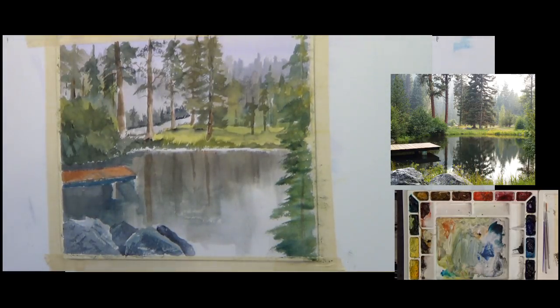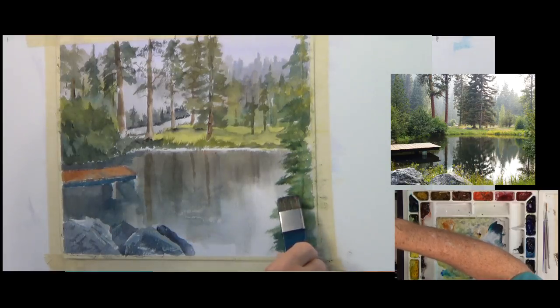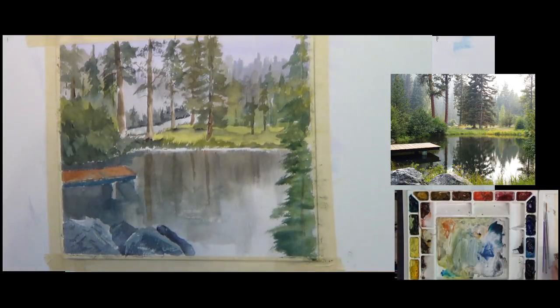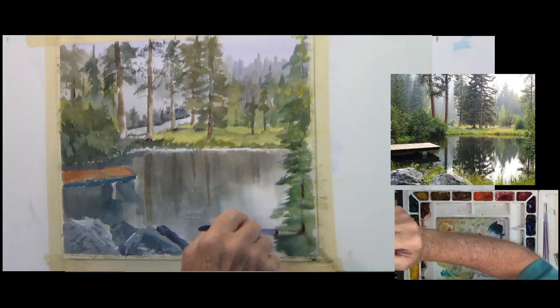Oh, did I leave the palette? Okay. Okay, there's at least a good solid tree trunk going up the middle of this thing. Pick up some of my browns and just restate that a little bit in there.